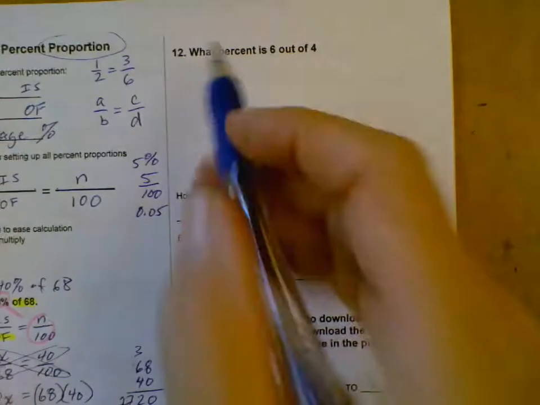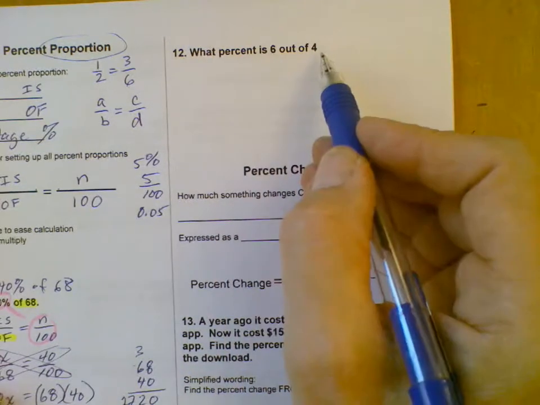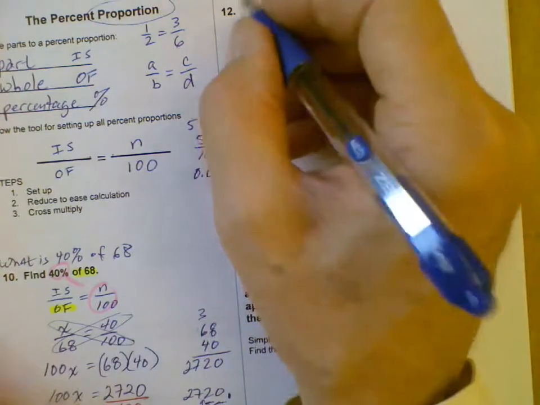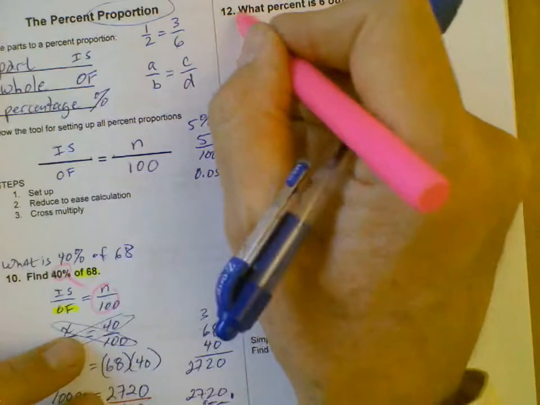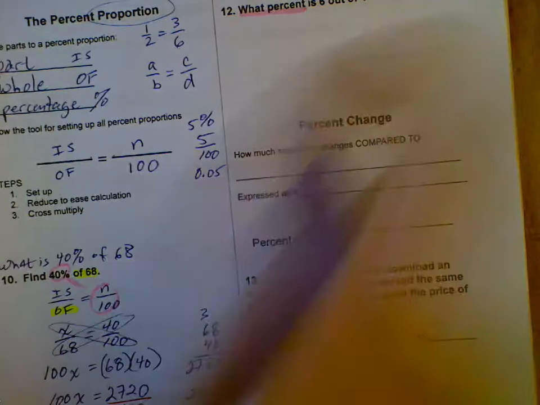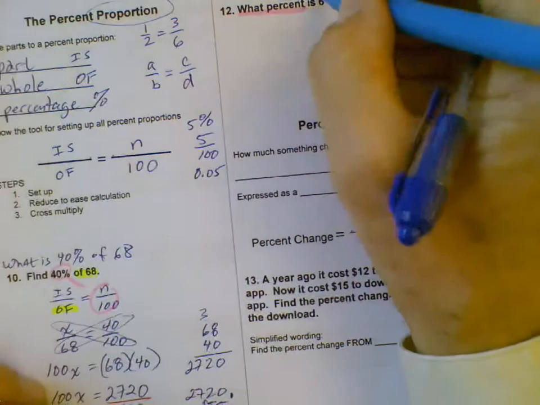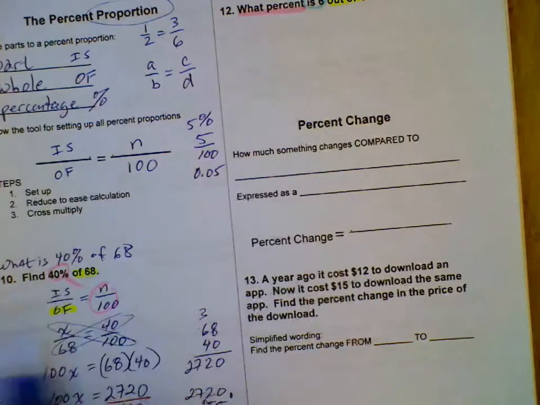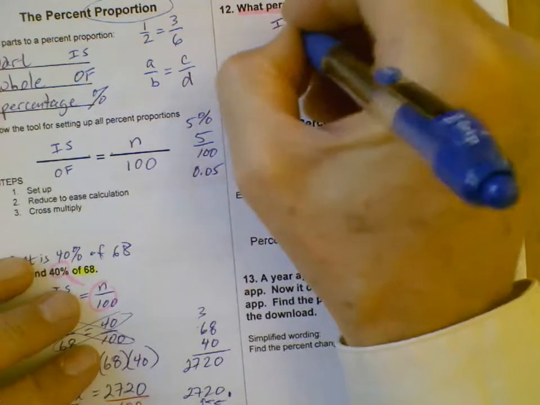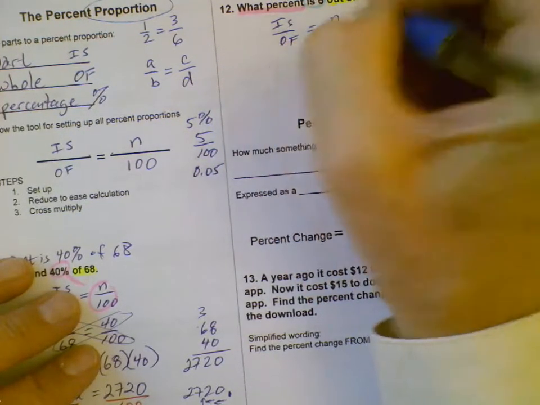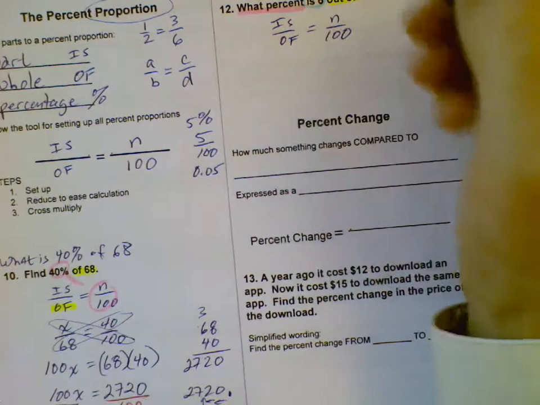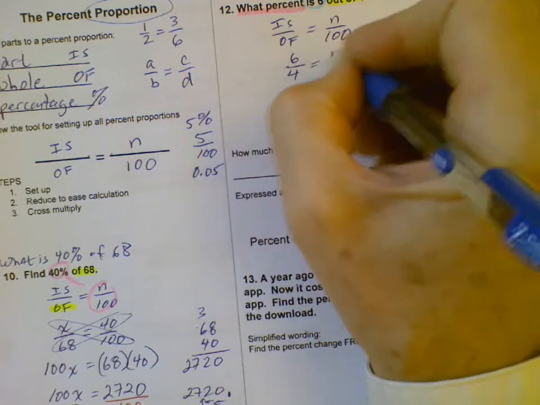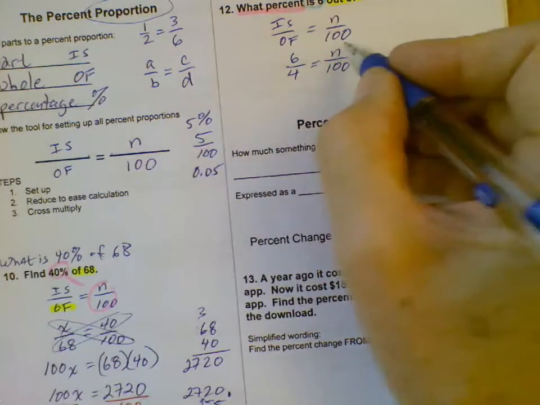Next problem. What percent is 6 out of 4? Notice this time, they're not telling me the percent. They're asking me what percent. So percent we did in pink, right? So what percent? I don't know. But they give me the is, 6, out of 4. So there's that same language. So is over of is equal to some value over 100. My is 6. My out of is 4 equals some value over 100. I don't know. So let's solve this.